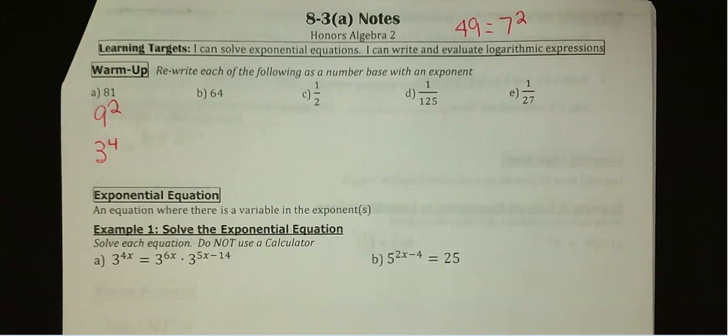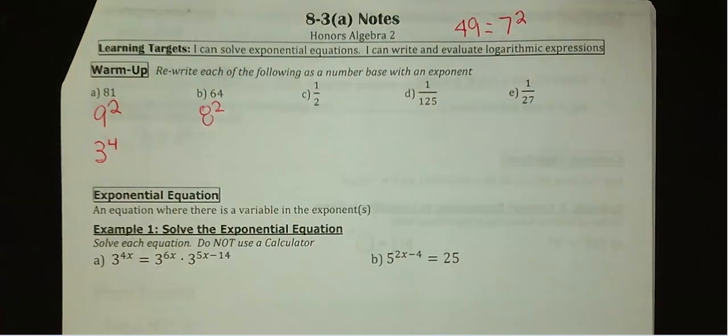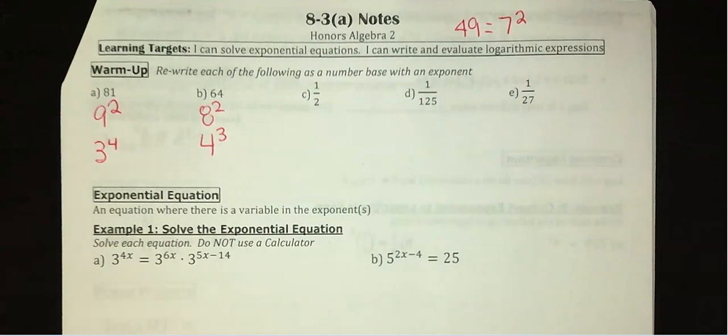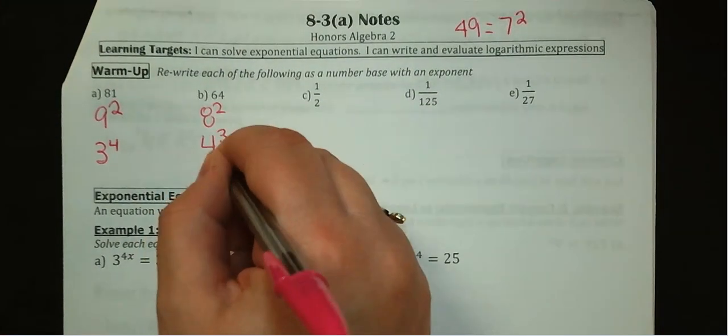What about 64? Can you think of a way to write 64 as something to a power? Yeah, what do you think? 8 squared. Can anybody think of another one? There's actually 3. 4 cubed. Does anybody know the third one? Yes, 2 to the 6. So 3 different options there.